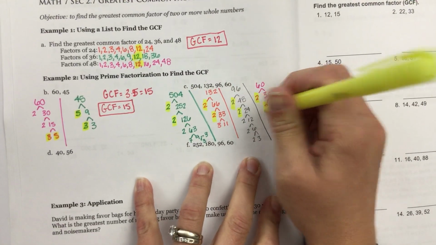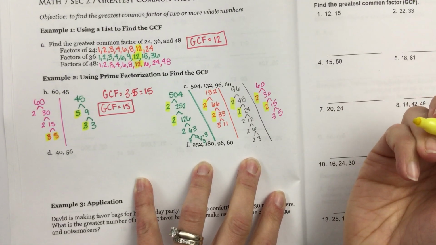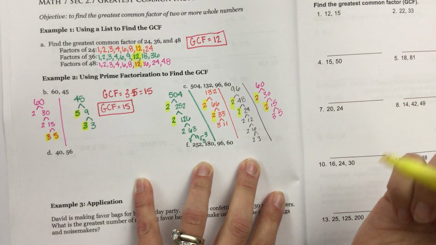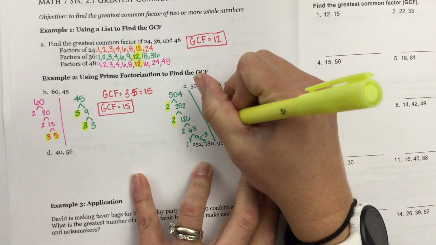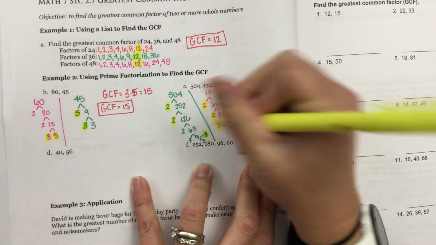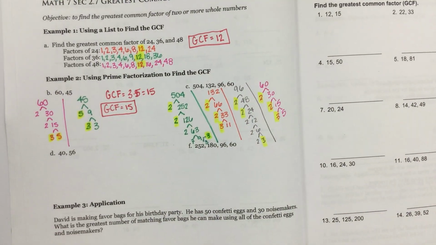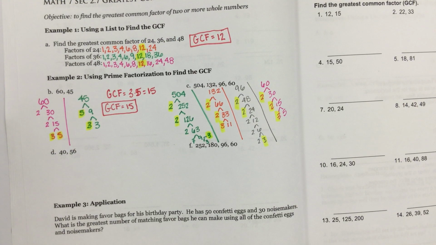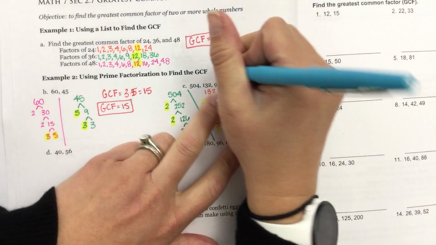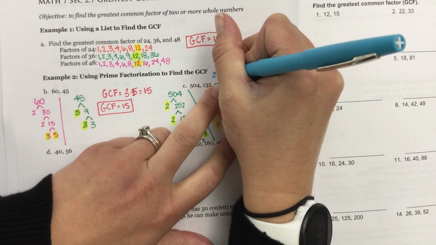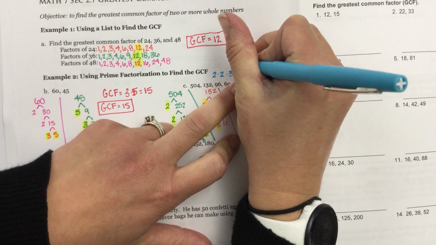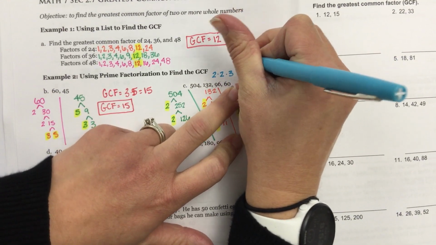You have to make sure that all of them have the greatest common factor. And then I don't think I can do a third 2, but I do notice that they all have a 3. Let's take one of those 3s. Okay, so now we have to multiply those factors. So we are going to multiply the 2, 2, and the 3. So 2 times 2 times 3. 2 times 2 is 4, times 3 is 12. So the greatest common factor is 12.